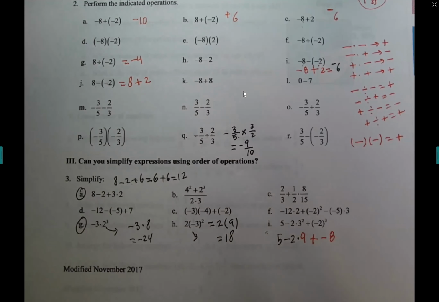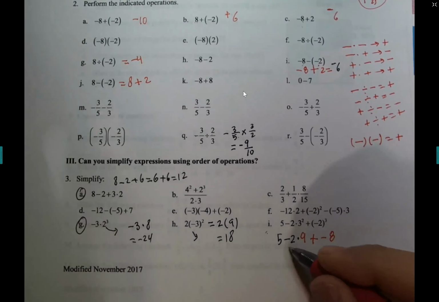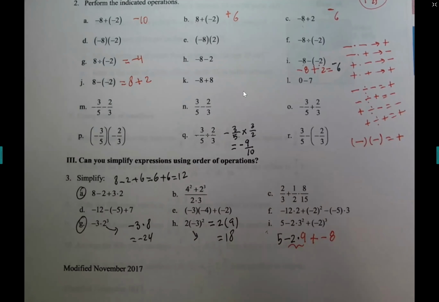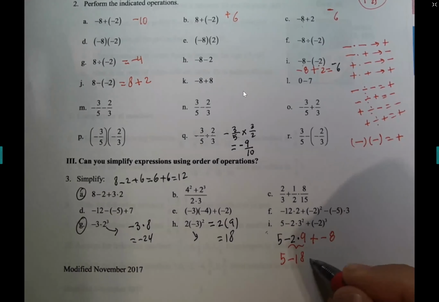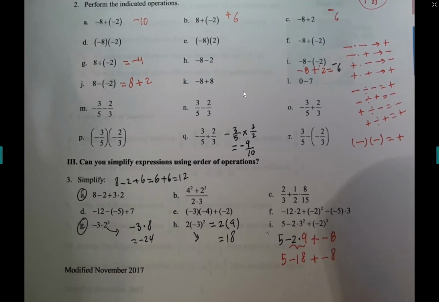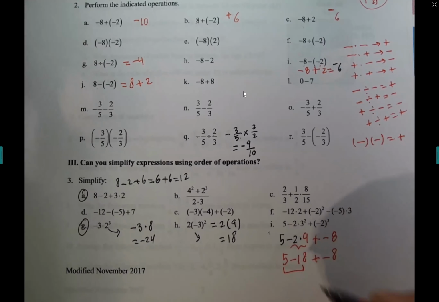Okay, now we need to do multiplication first. So you have to do 2 times 9, which is 18. So you get 5 minus 18 plus negative 8. Now you have to do these two first, going from left to right. 5 minus 18, guys, you have one positive, one negative. Once you have one positive and one negative, you subtract 5 from 18, you get 13.